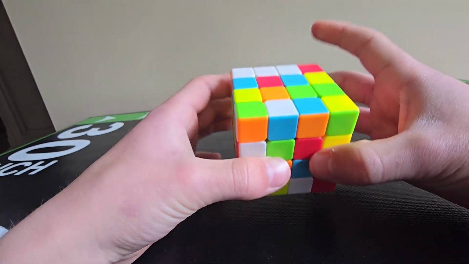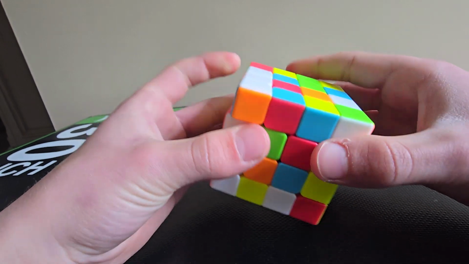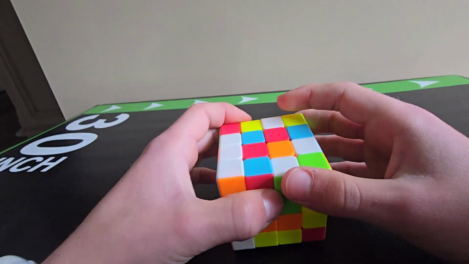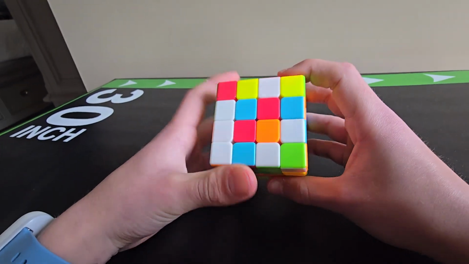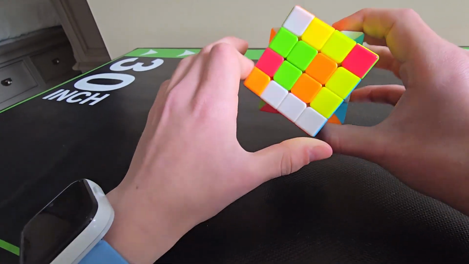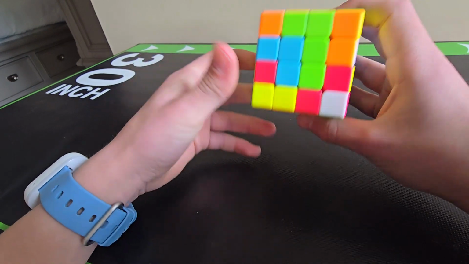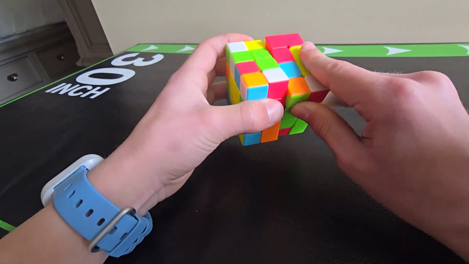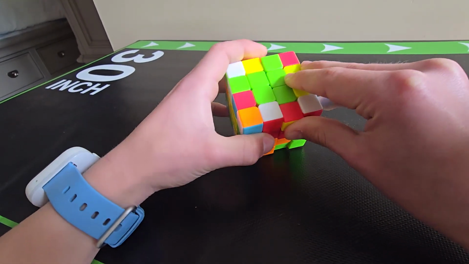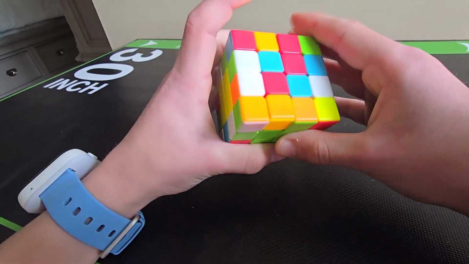Next step is solving the green center. So you're going to move two green pieces together like that to make a green bar. Then we're going to look for our other two green center pieces. Oh, they're already formed into a bar. So you just put those up like that, and then the green center is solved.